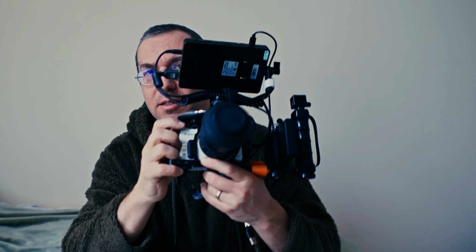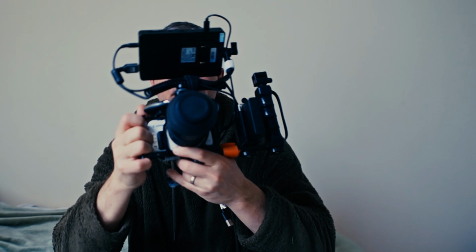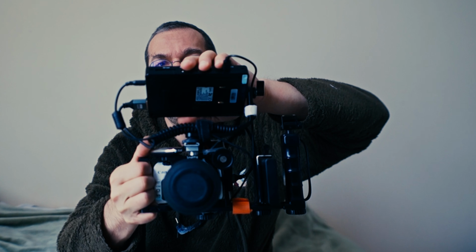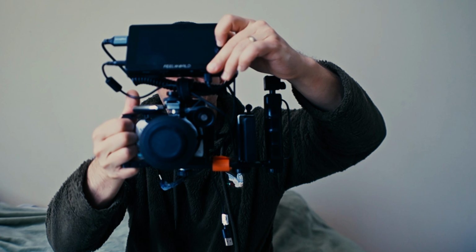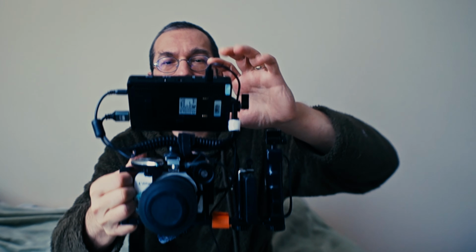So for me personally, I had to find another solution. But let me just tell you, this rig is also a solution for me, a personal solution, because when I bought the external monitor, I bought it used. It is the Feelworld F6 Plus. It's a very cool monitor and works perfectly with the Canon EOS M.